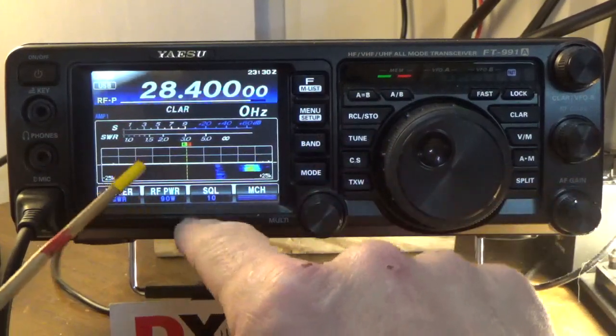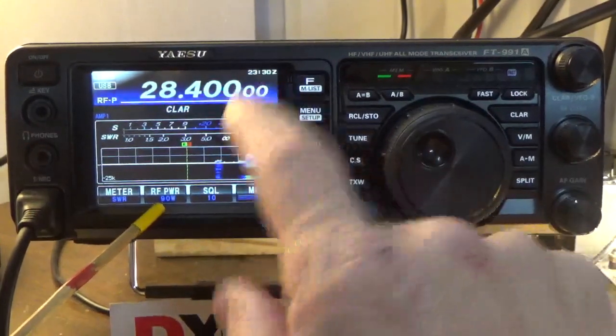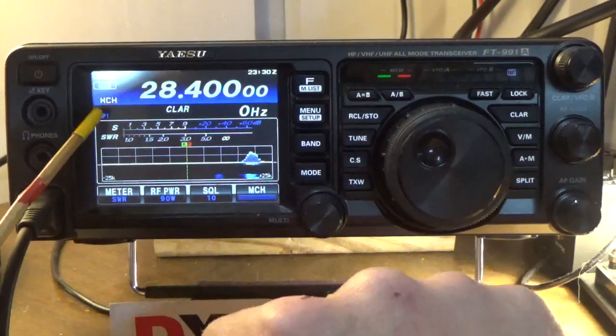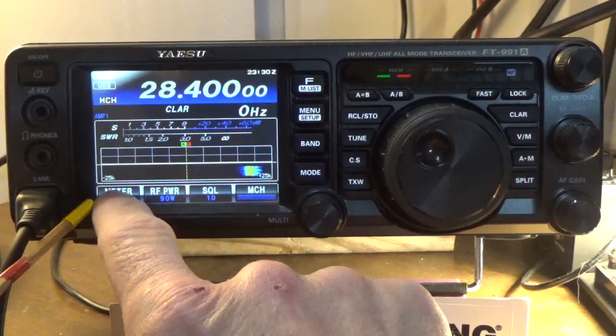Okay. Now that multifunction knob is linked right now to RF power, so I've got to clear that link. To make that disconnect, I'm going to press MCH. Notice what happens here. Now this is clear. The last one I'll show you is the meter.